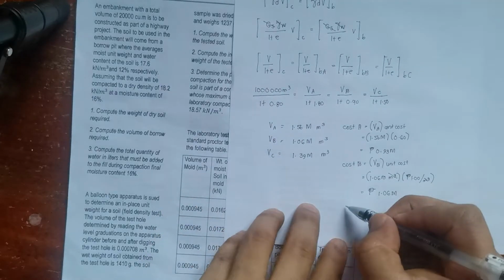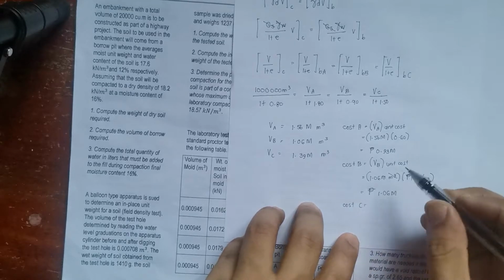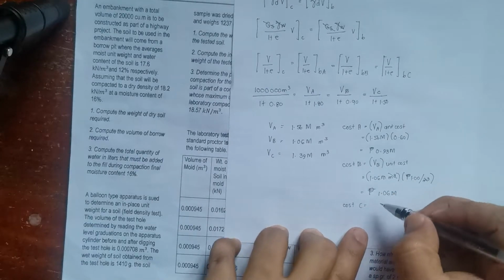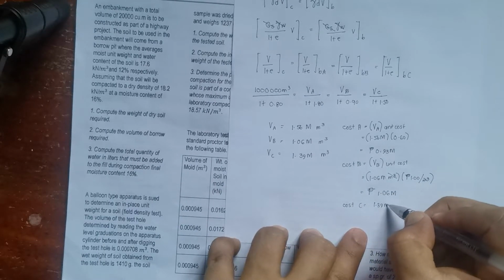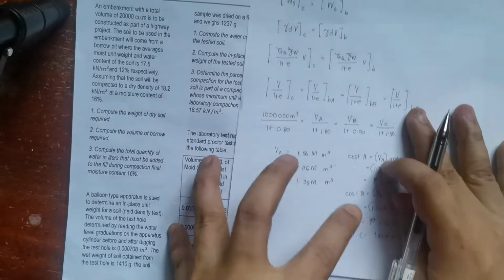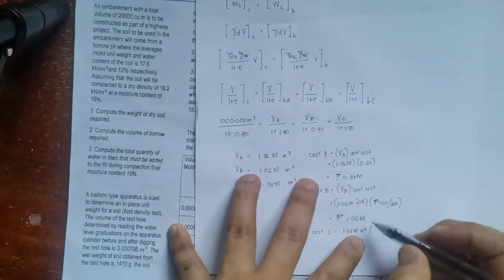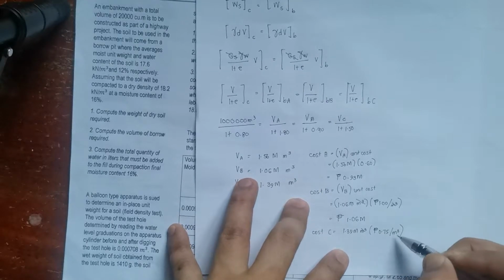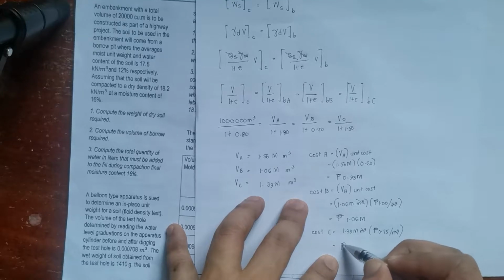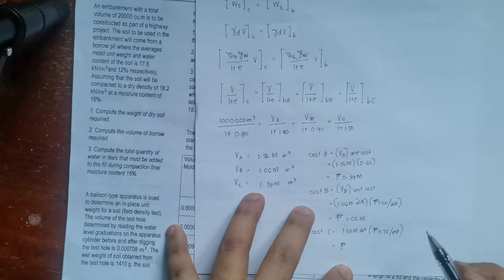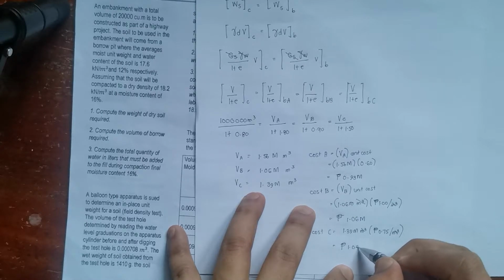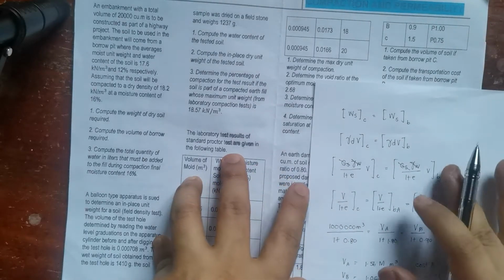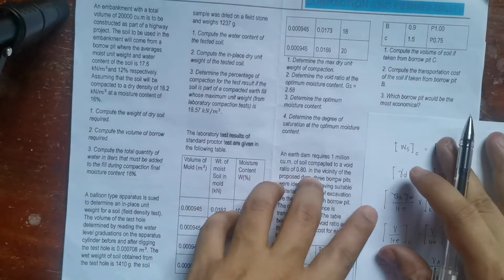And then for borrow C, that is the volume computed for borrow pit C, 1.39 million cubic meter multiplied by the unit cost, 0.75 pesos per cubic meter. Cancelled. The cost of borrow pit C is equivalent to 1.04 million pesos.